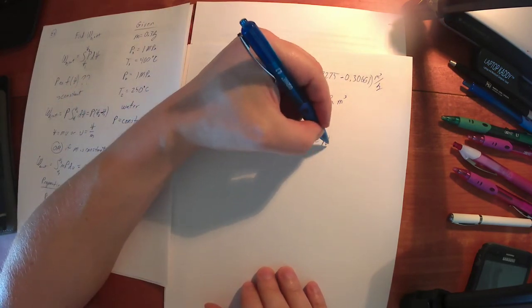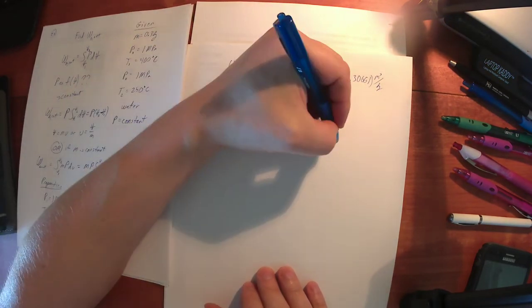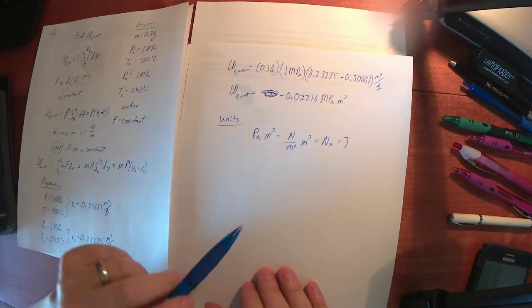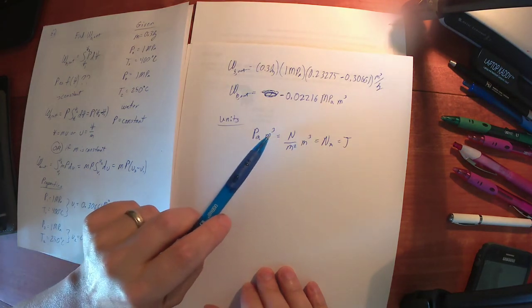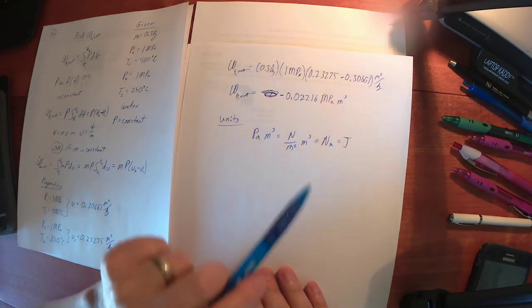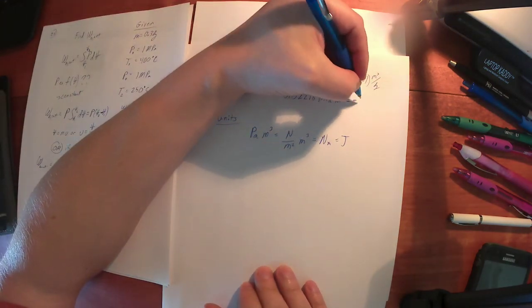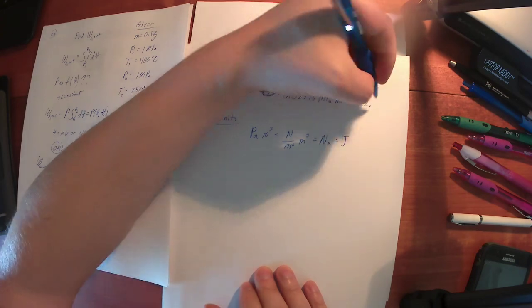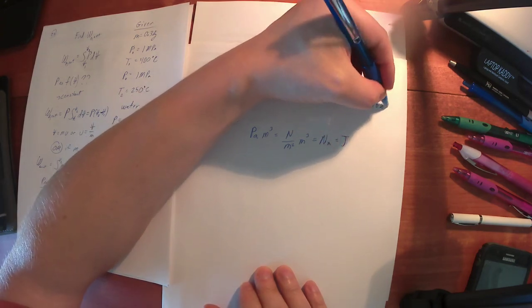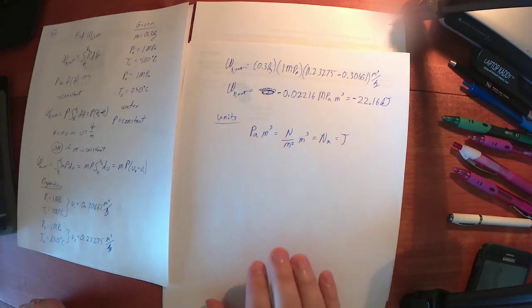So this becomes a Newton meter. So a pascal meter cubed is a Newton meter, which is a joule. Make sense? A pascal meters cubed is always going to be a joule. So a megapascal meters cubed is going to be a megajoule. And I might suggest let's convert this to kilojoules. It's minus 22.16 kilojoules. Notice the negative sign.